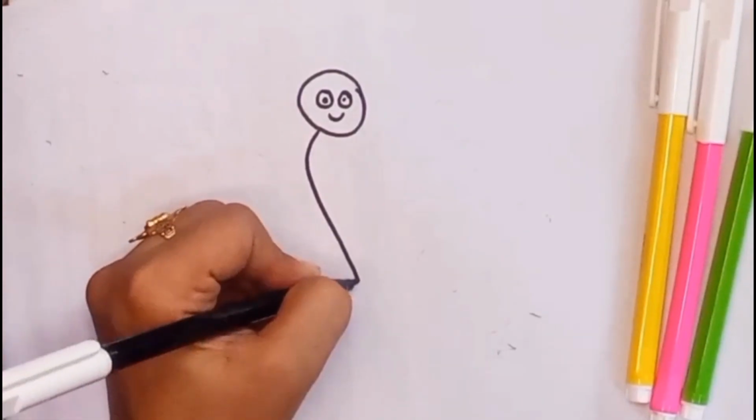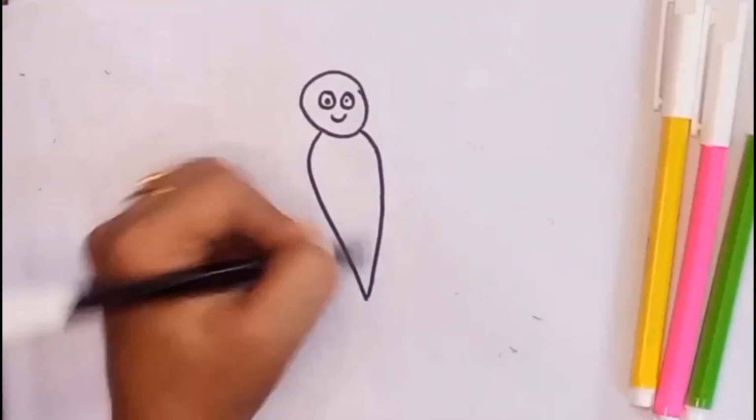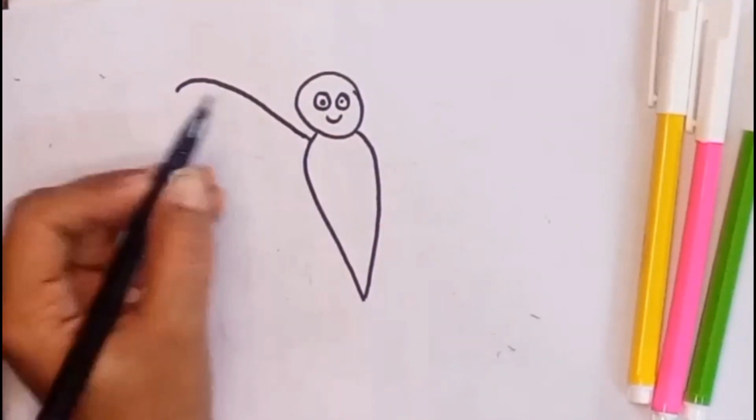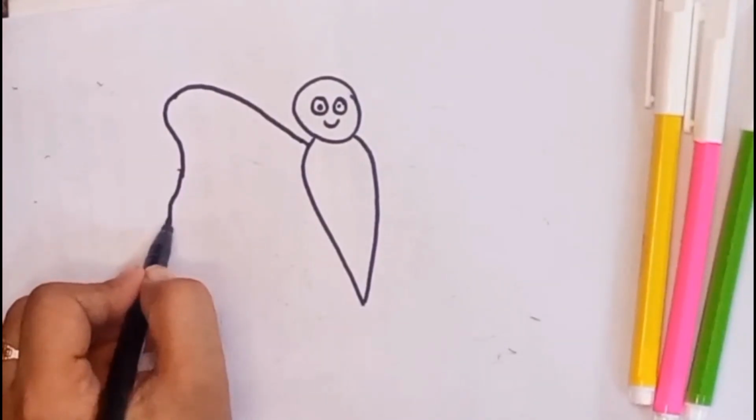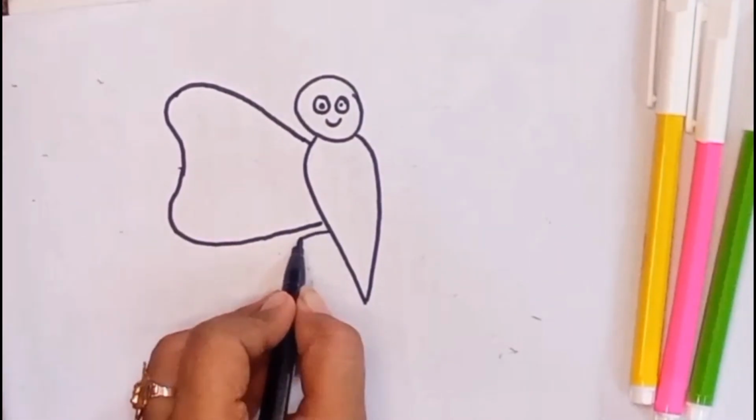Who will tell me what should I draw today? Yes, tell me. Exactly, I draw a butterfly for you. It's very easy and simple drawing.